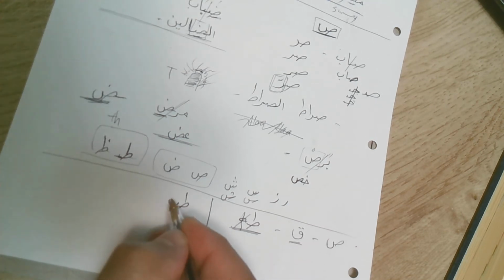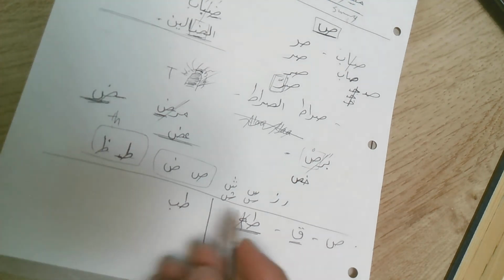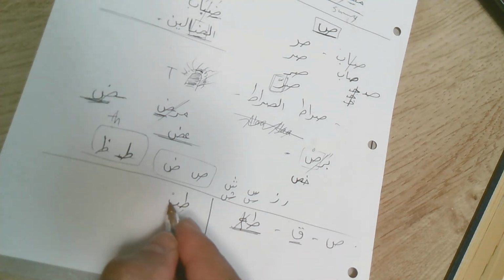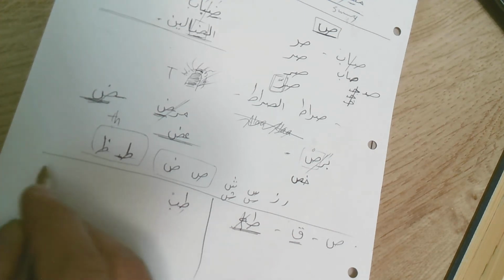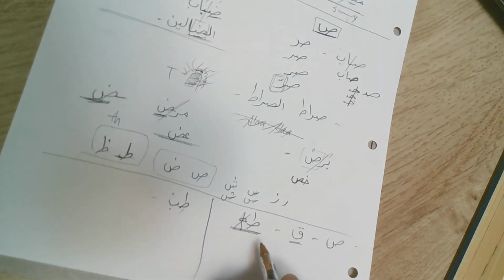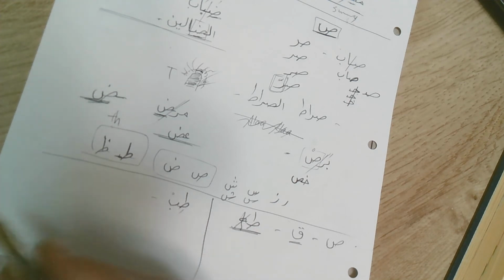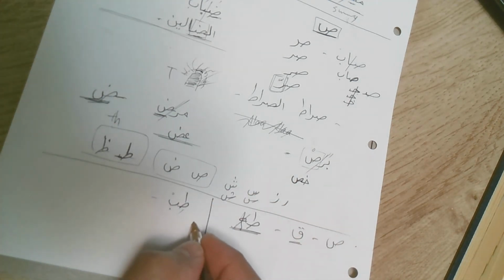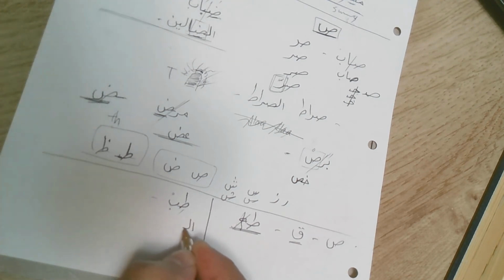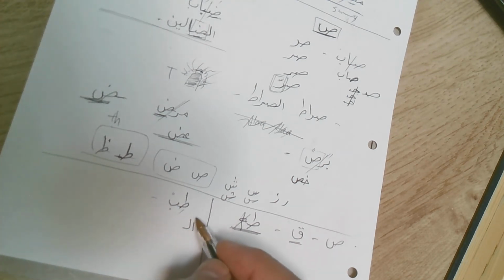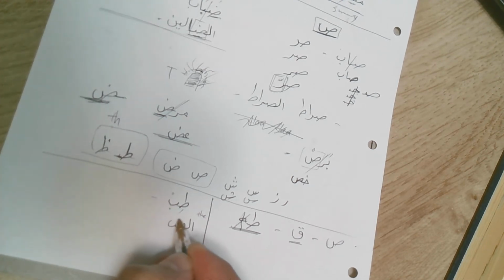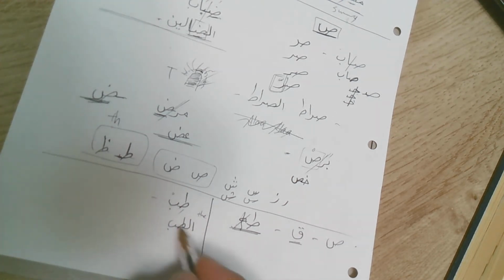If I put ba, for example, this is طب, with a kasra, medicine. If I want to show how it looks in the middle, I will just put L. So learn this L, Alif and Lam, this is "the": الطب, the medicine.